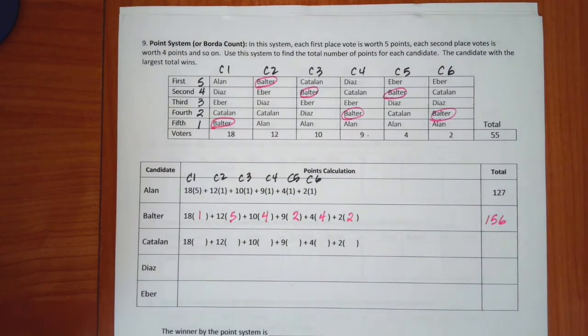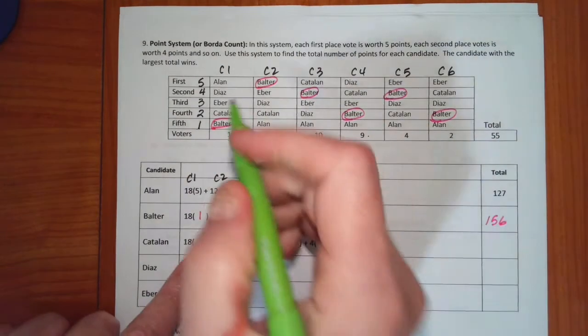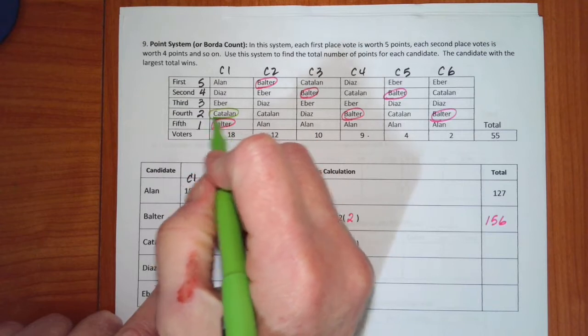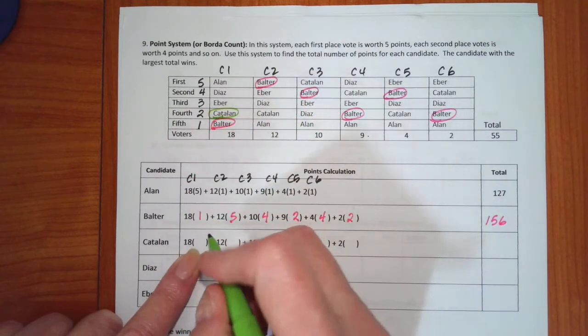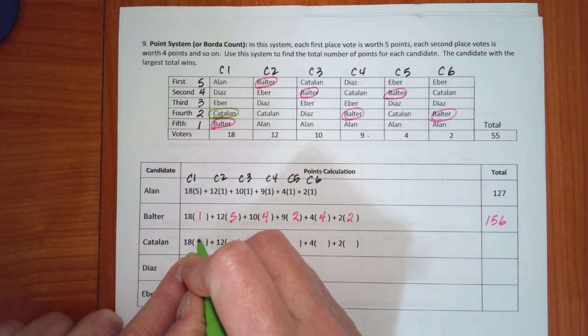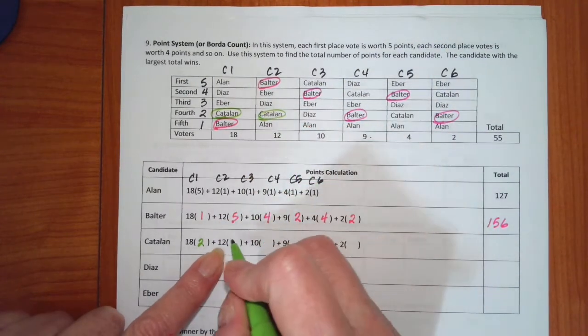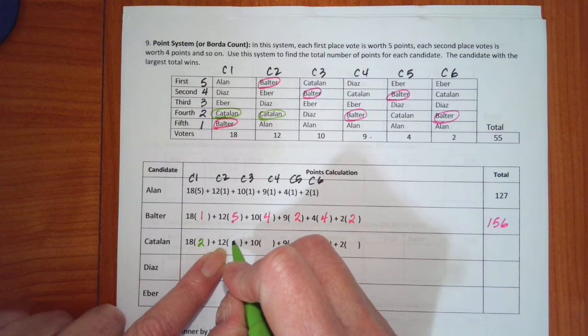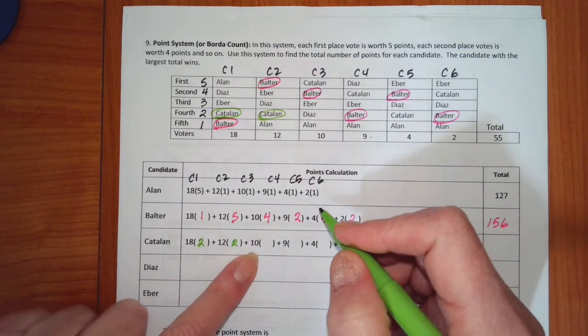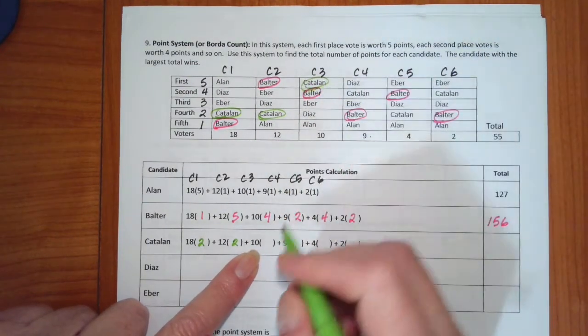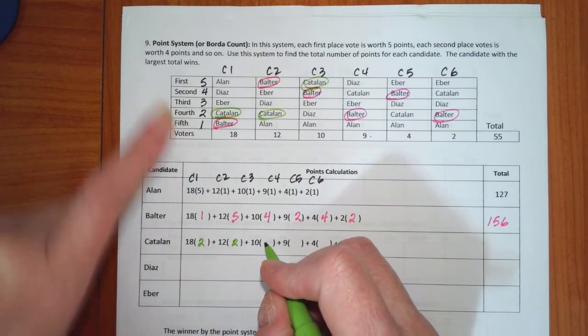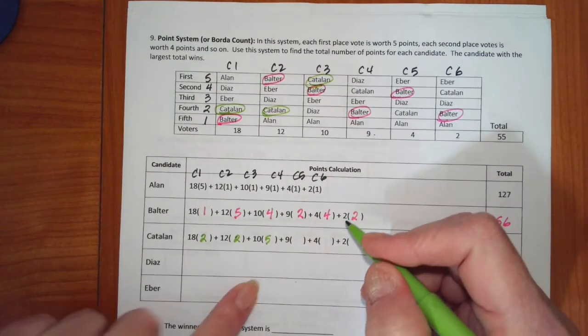Okay. Let's do the same thing for Catalin. Catalin, in column 1, he came in 4th, so for each of these 18 votes, he gets 2 points. He came in 4th in column 2, so for each of these 12 votes, he gets 2 points. He came in 1st in column 3, so for each of these 10 votes, he gets 5 points.